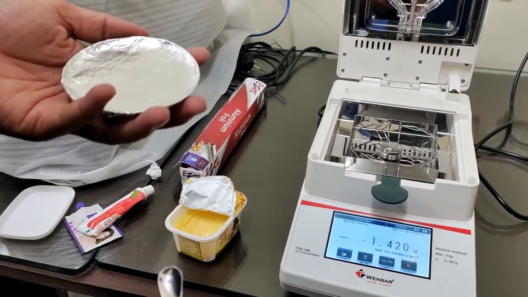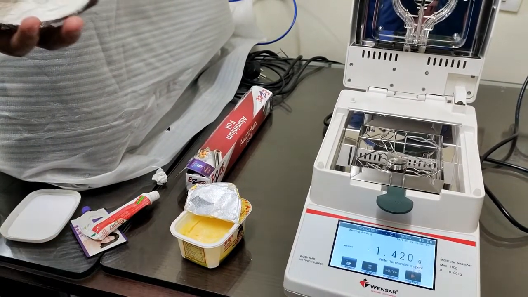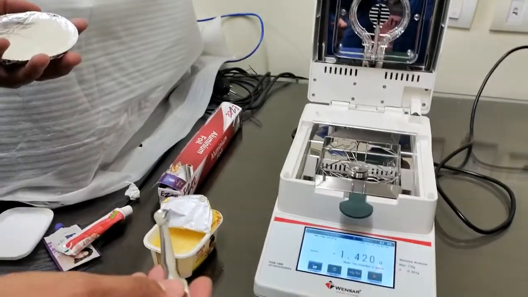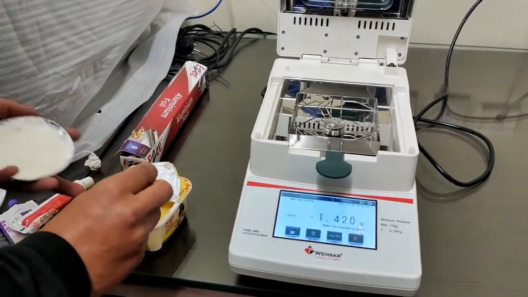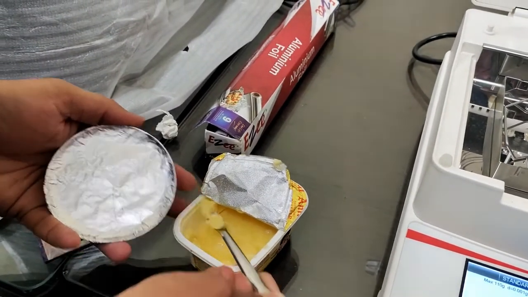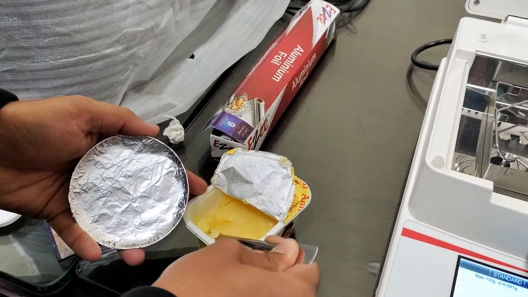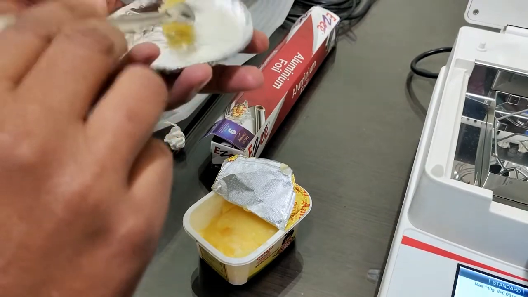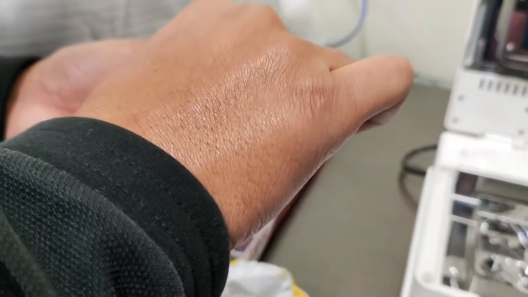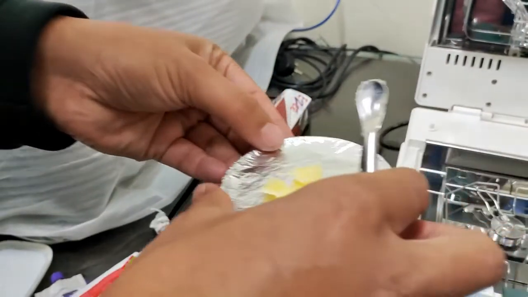We will take three types of sample. One is butter, then toothpaste, and one is your moisturizer cream. So now let's first do the butter sample. Here I am taking some and placing it here.